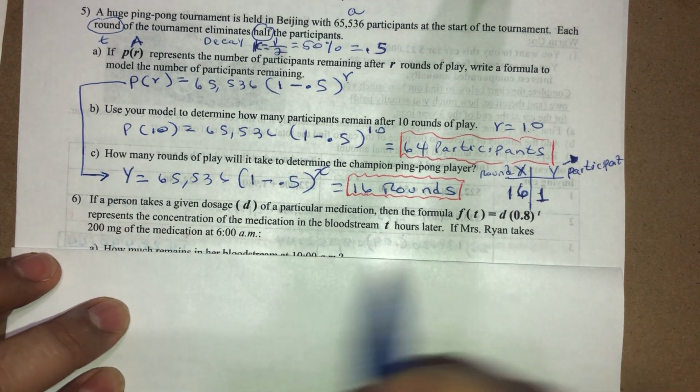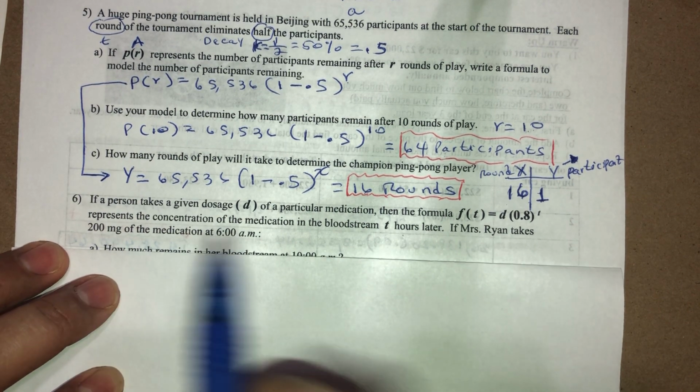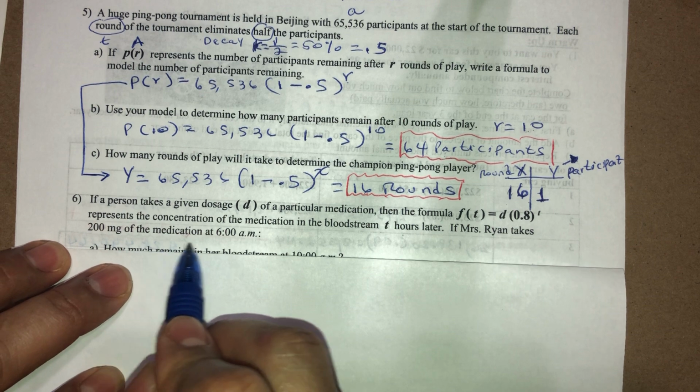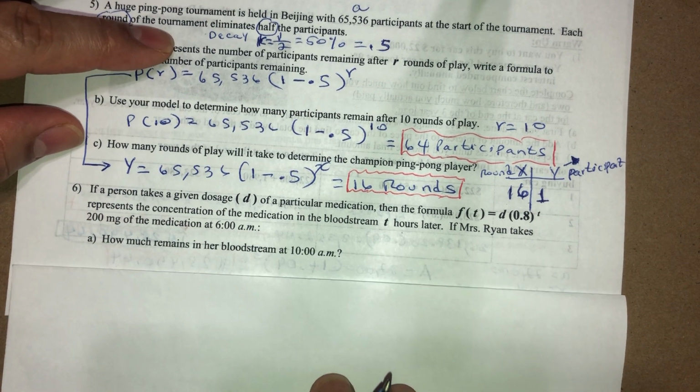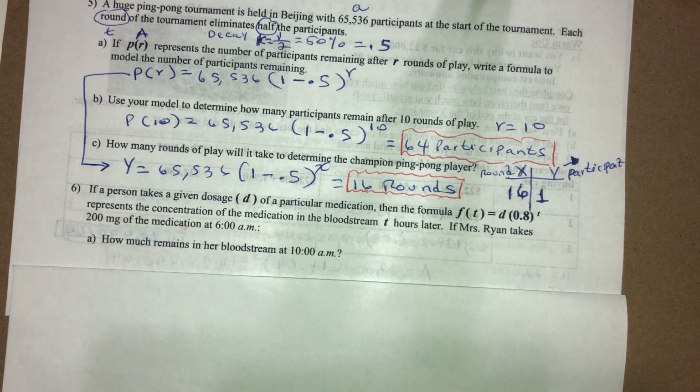Now, if Mrs. Ryan takes 200 milligrams, that's her dose, all right? 200 milligrams of medication at 6 o'clock in the morning. So, okay, that's a scenario. Based on that, the question says, how much remains in her bloodstream at 10 a.m.? So the question is, how much of the medication remains in her bloodstream at 10 a.m.?